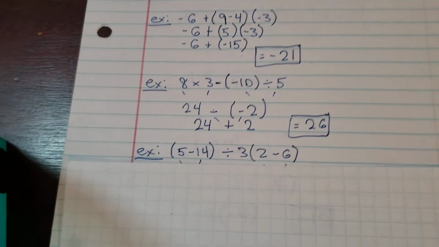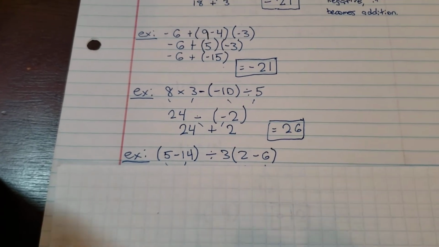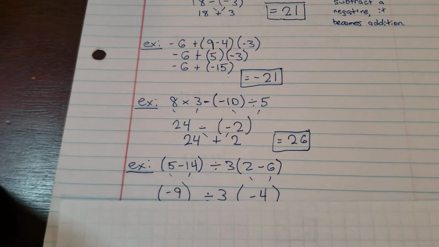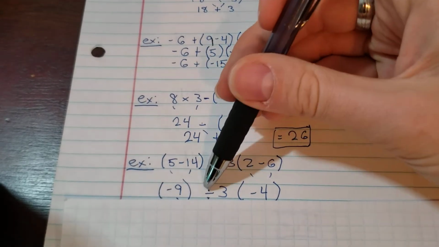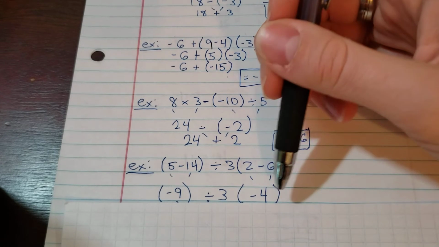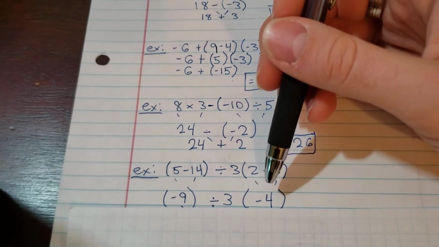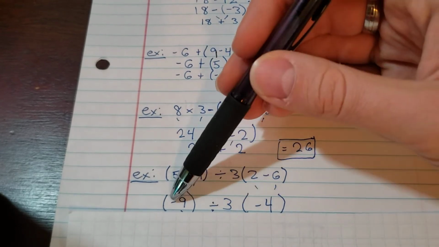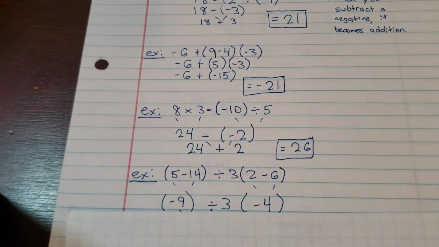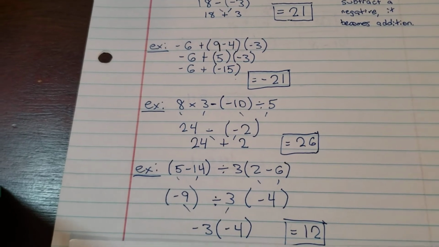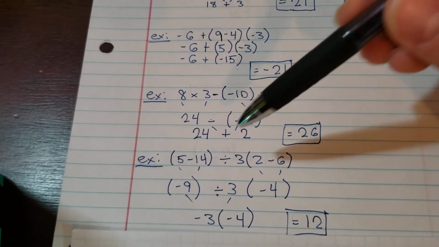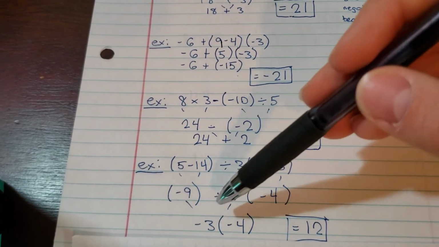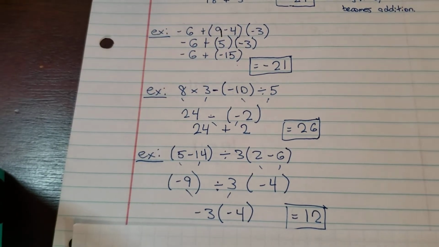Okay, here's another one. Oh, I do have some groups, so I need to take care of the business inside. 5 minus 14 is negative 9. I'm going to bring down this divide by 3. 2 minus 6 is negative 4. Now division, and then multiplication left to right. Negative 9 divided by 3 is negative 3. Negative 3 times negative 4. Negative times a negative, positive 12.